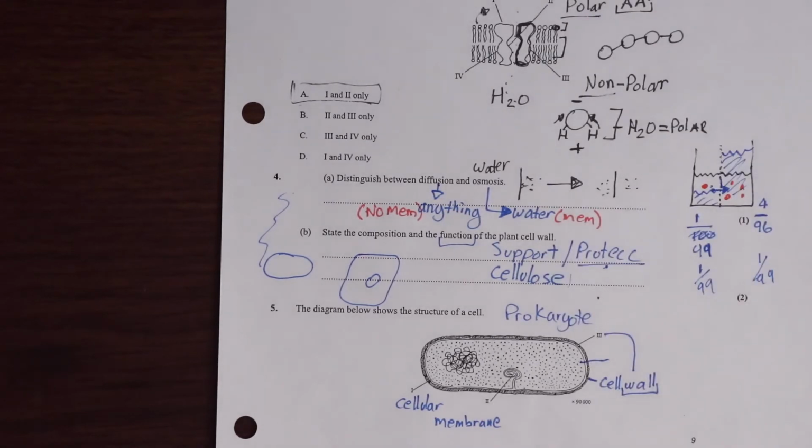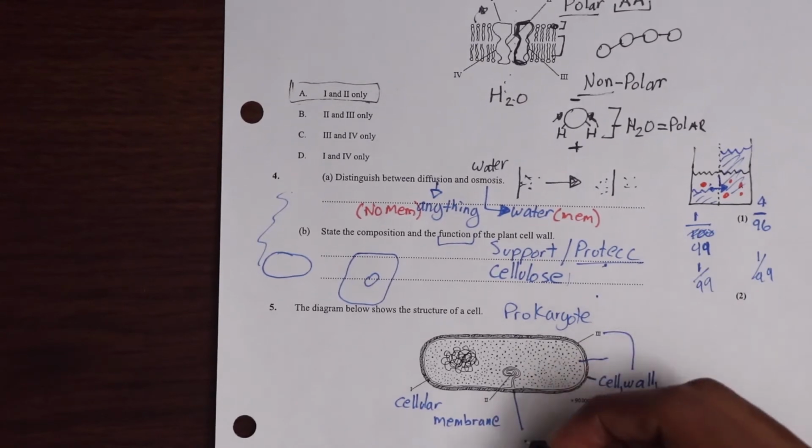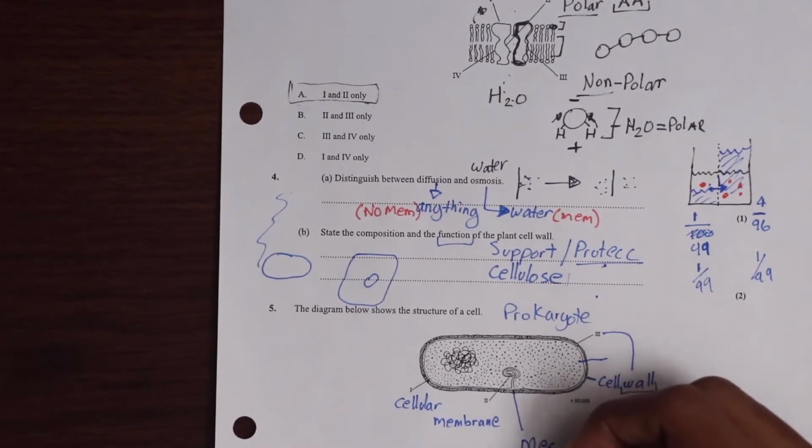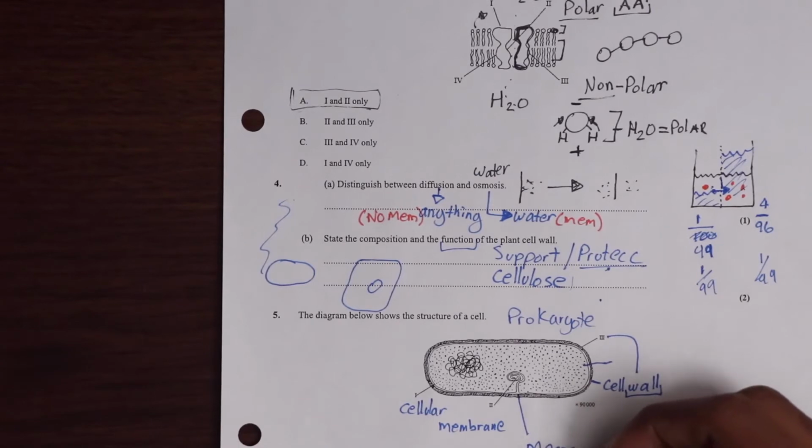Well, I learned that that little spool is called a mesosome, and it's spelled M-E-S-O-S-O-M-E.